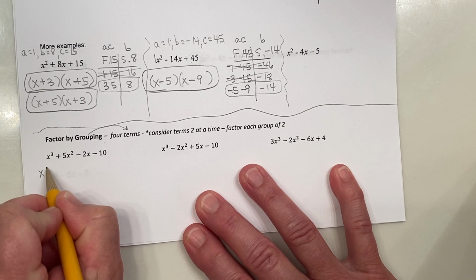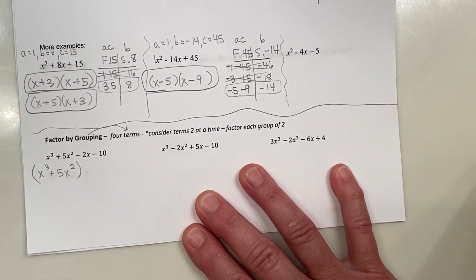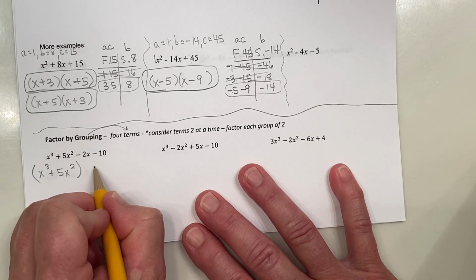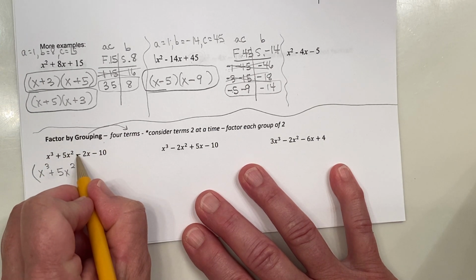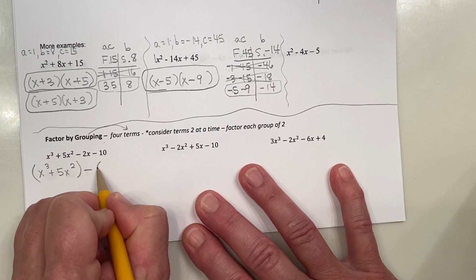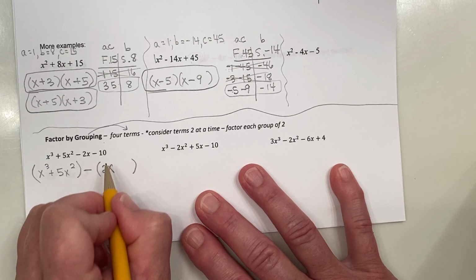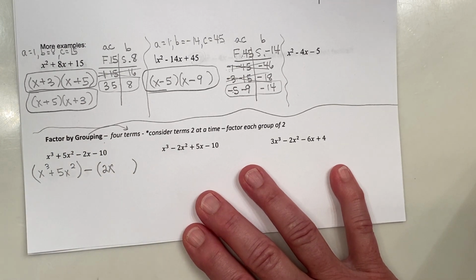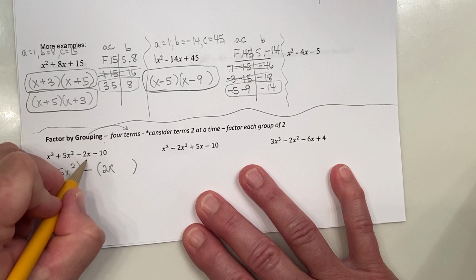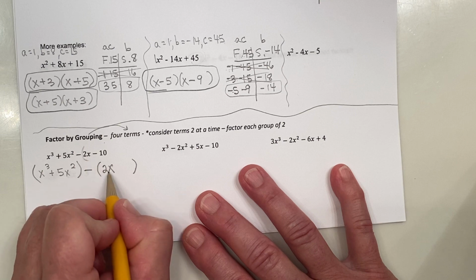So I'm going to go ahead and write the problem down again. I'm going to write the first 2 terms, and I'm going to put a set of parentheses around them. Then I'm going to write the next two terms. So I have a minus right here, and I need that minus right there. And I'm going to group the 2x right here along with this last term. Here's where it gets tricky when you handle this last group. What you're doing is taking that negative 2x and making it a positive 2x in here. So you're actually changing the sign.